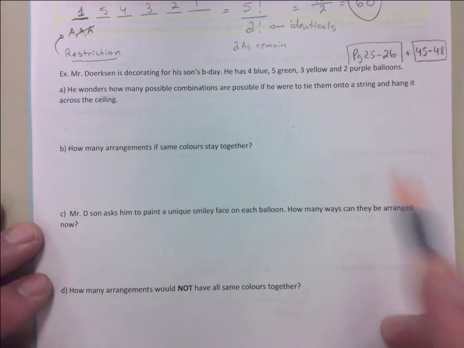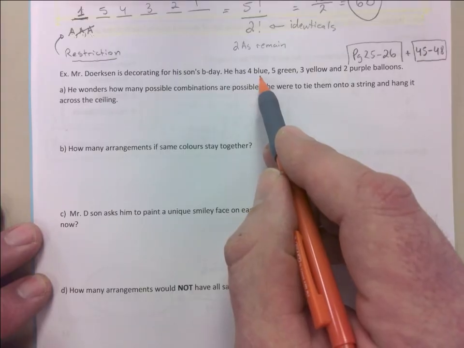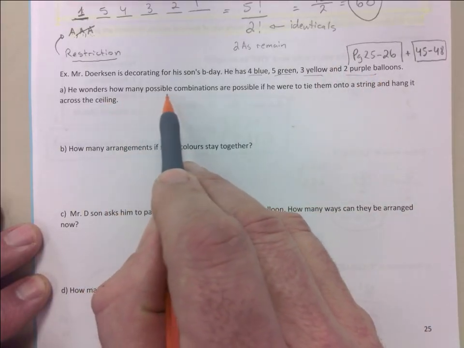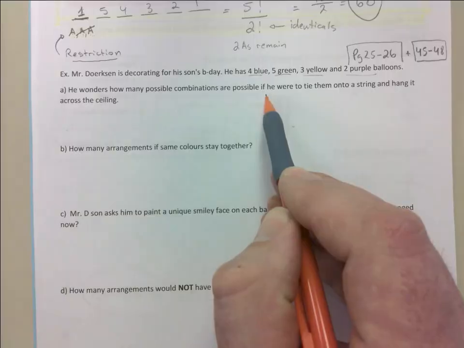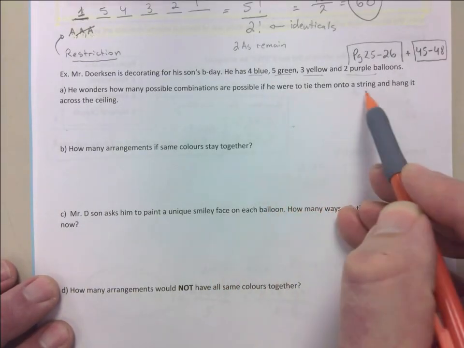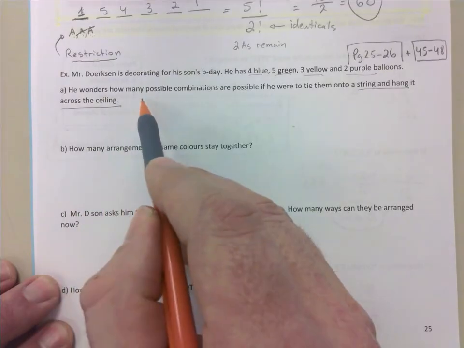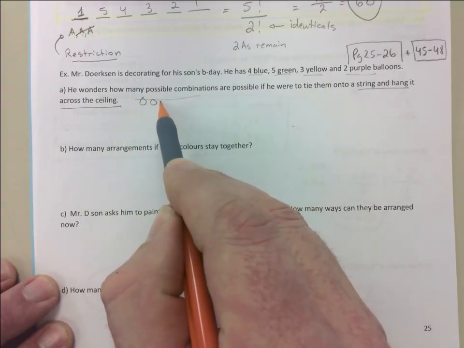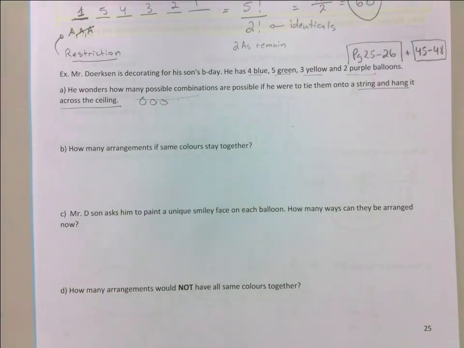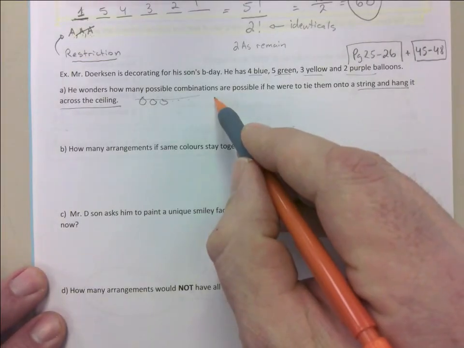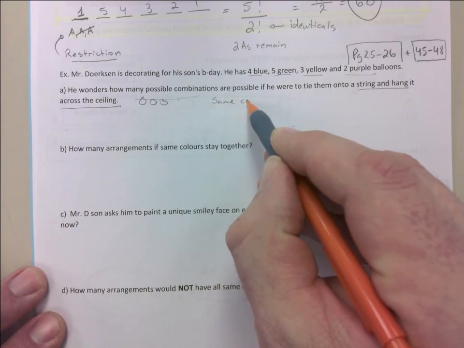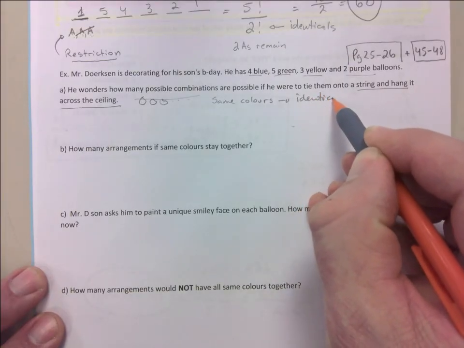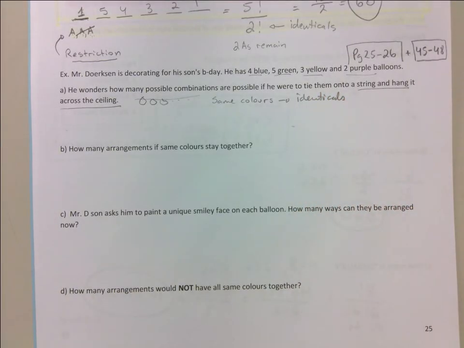So let's see here. So we've got balloons. They're different colors. He wonders how many possible combinations are possible. When you tie them onto a string and hang them across the ceiling. So the balloons are kind of all like in a string, right? They're all next to each other like this. So they're arranged, right? So same colors. You have to think of identicals, right? You can't tell the balloons apart, really.